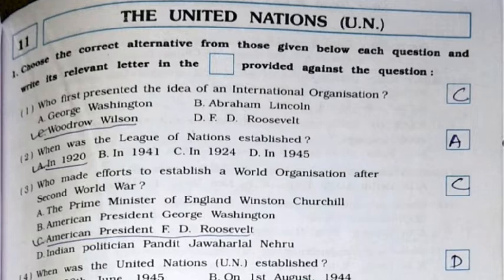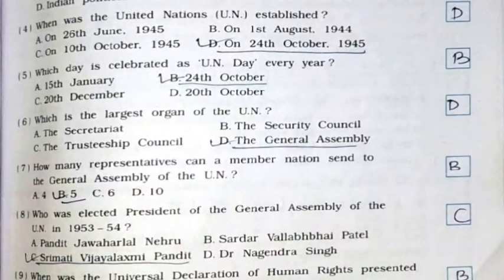Third, who made efforts to establish a world organization after Second World War? It's option number C, American President F.D. Roosevelt. Fourth, when was the United Nations, that is UN, established? It's option number D, on 24th October 1945. Fifth, which day is celebrated as UN Day every year? It's option number B, 24th October.